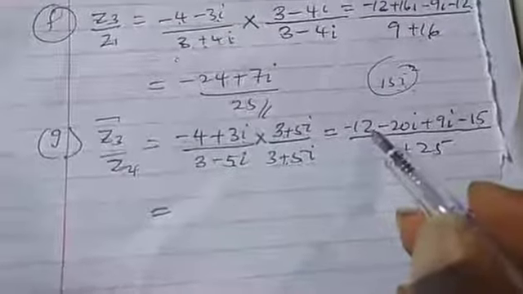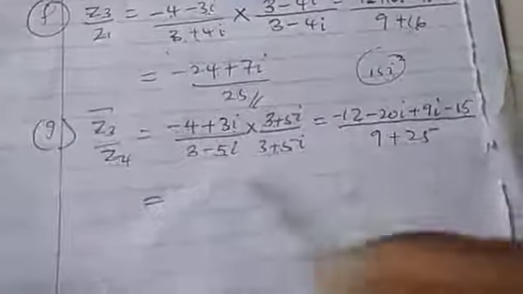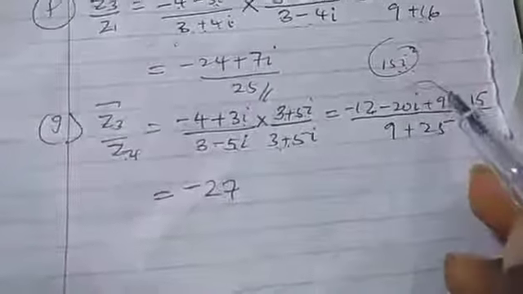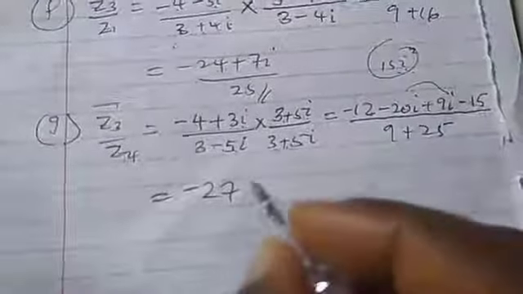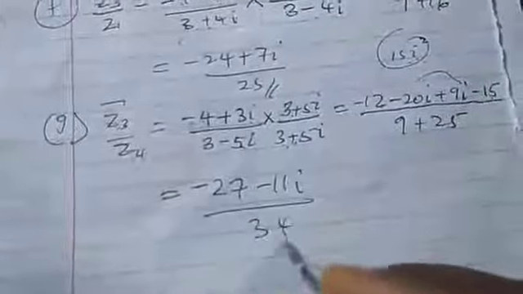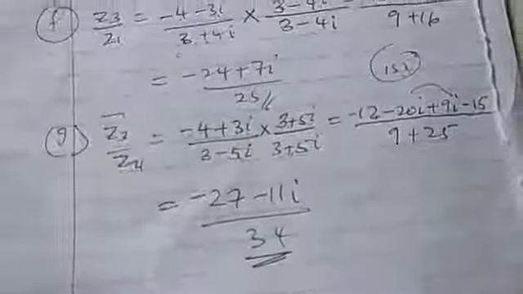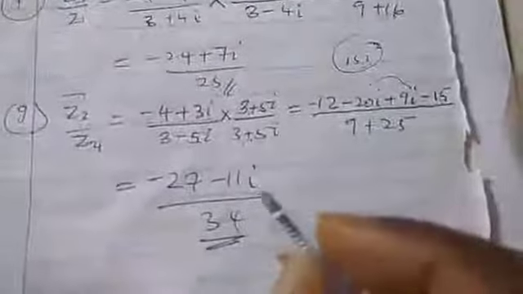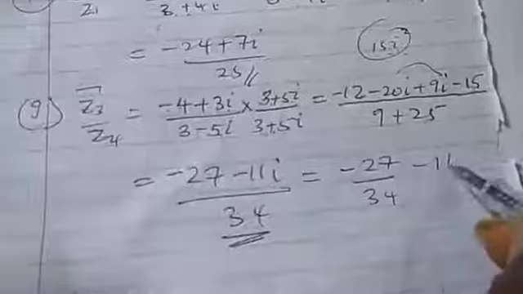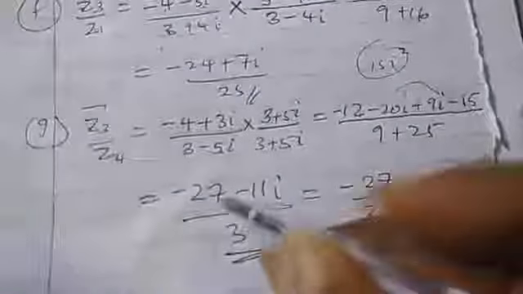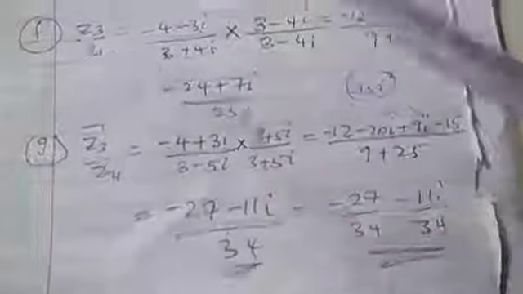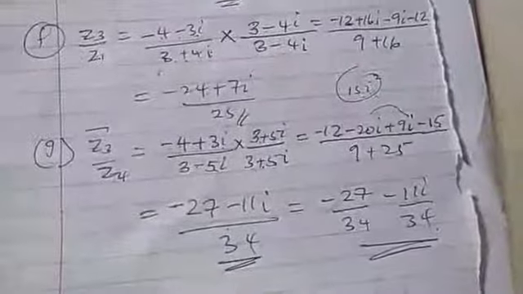Now, the real part, let's bring it together. Minus 12 minus 15, that is minus 27. Then the imaginary part, minus 20i minus this, that is minus 11i over 34. So that will be our answer. And we can decide to write it like this: minus 27 over 34 minus 11i over 34. It's still the same thing. And if you leave it like this, it's still the same thing. So that is that about complex numbers in rectangular coordinates.